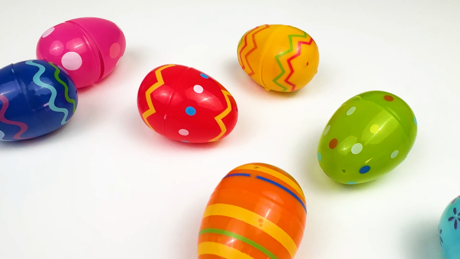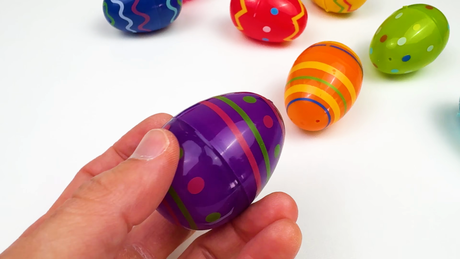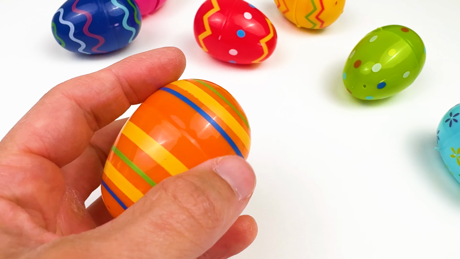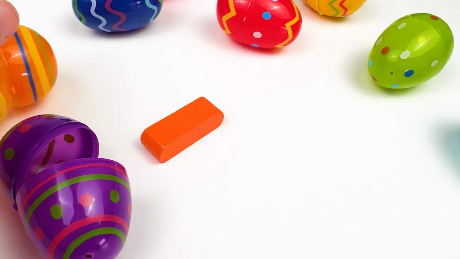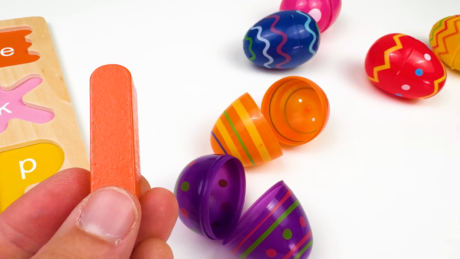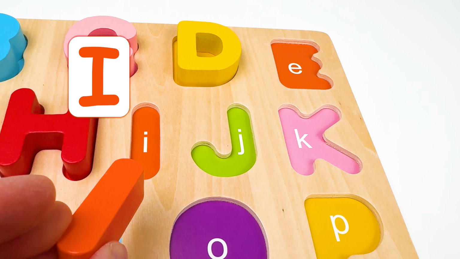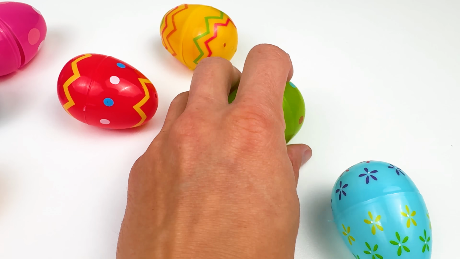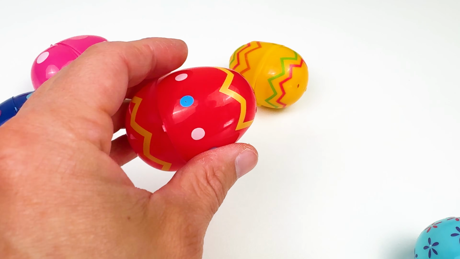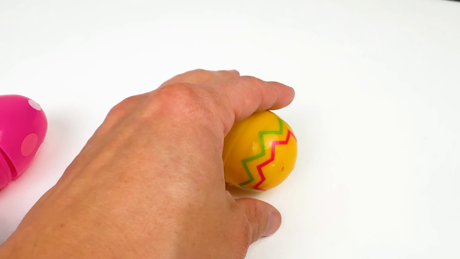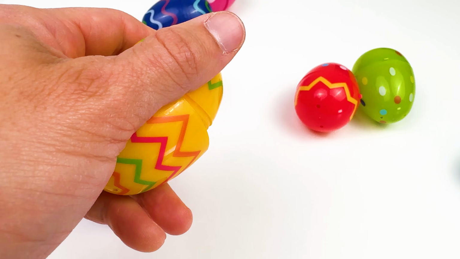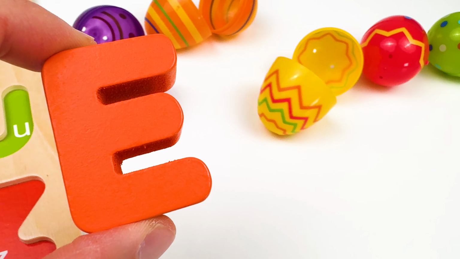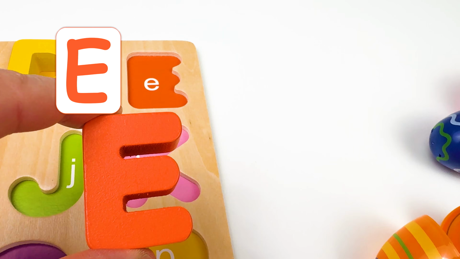Look at these eggs. Is there anything inside them? Not in this one. I hear something. It's the letter I. I is for iguana. We better check the rest of these eggs. Oh, I hear something in this one. It's the letter E. E is for elephant.